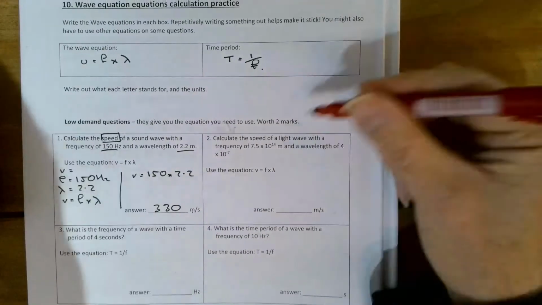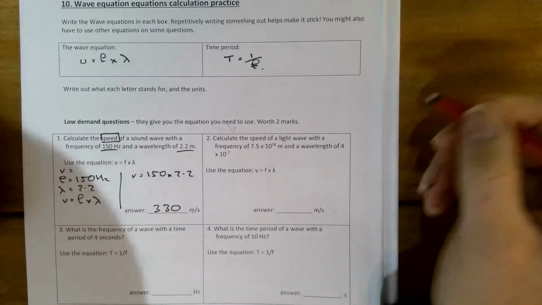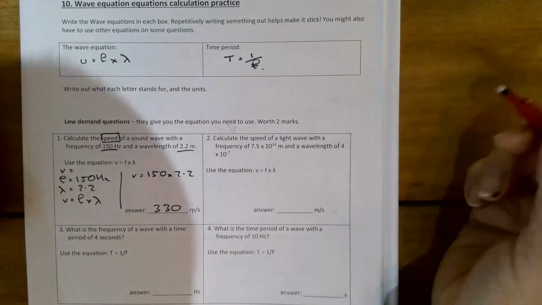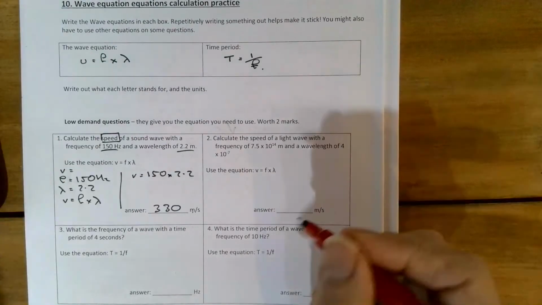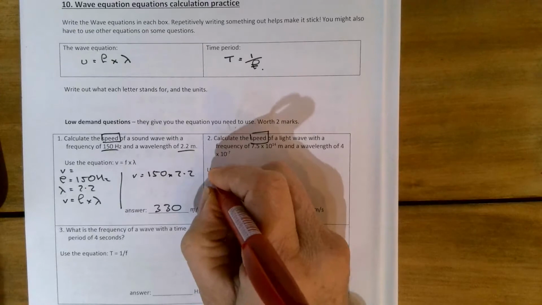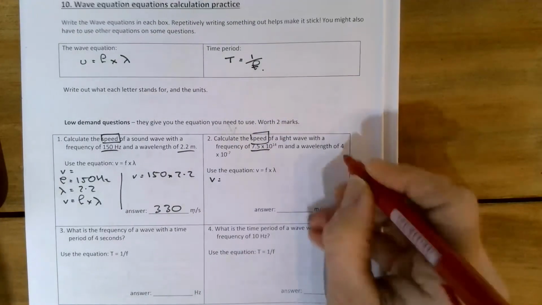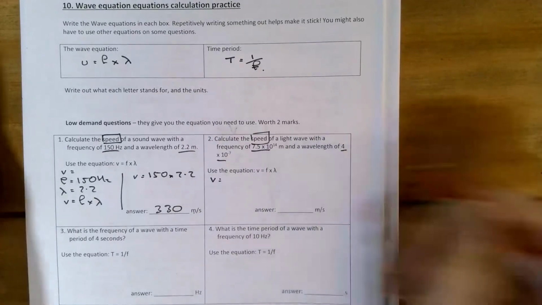Number 2. Calculate the speed of a light wave with a frequency of 7.5 times 10 to the 14 and wavelength of 4 times 10 to the minus 7. So calculate the speed, that's velocity. Now we've got two bits of data, and this is where the real problems lie when you're doing wave calculations.